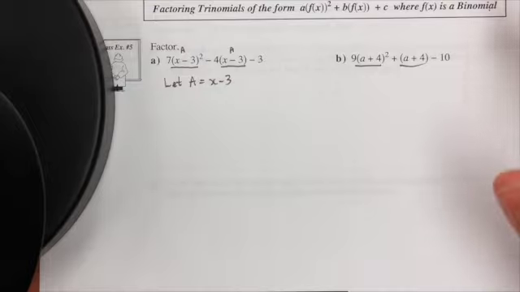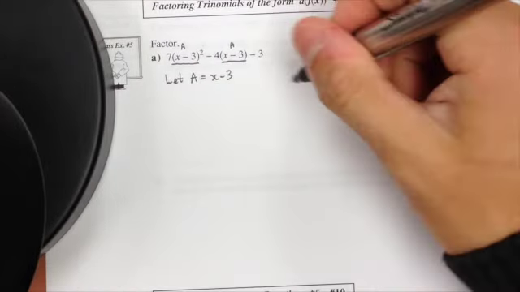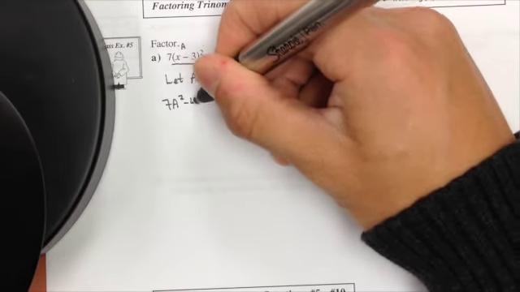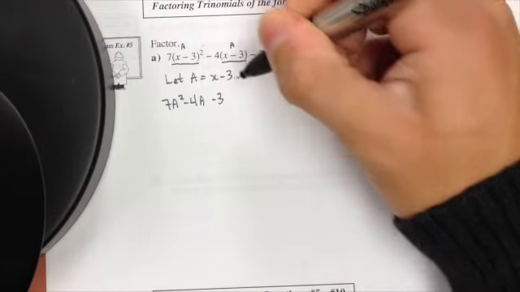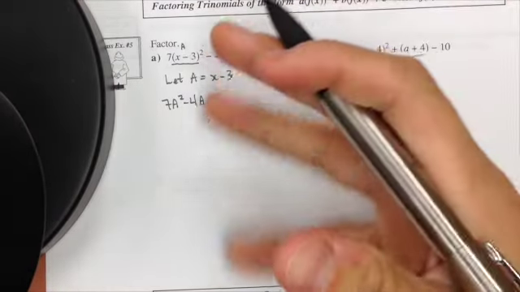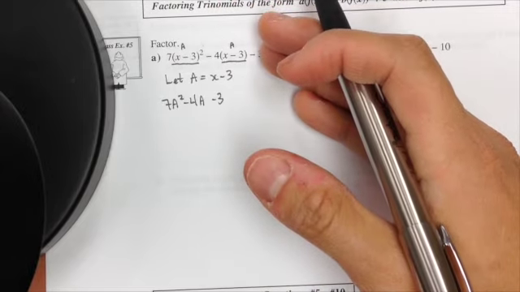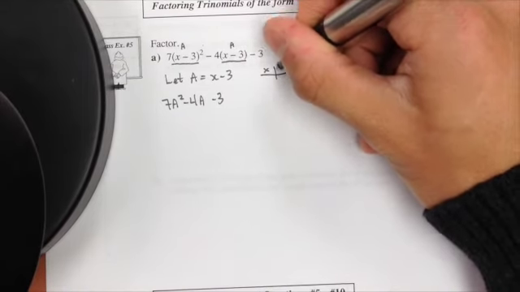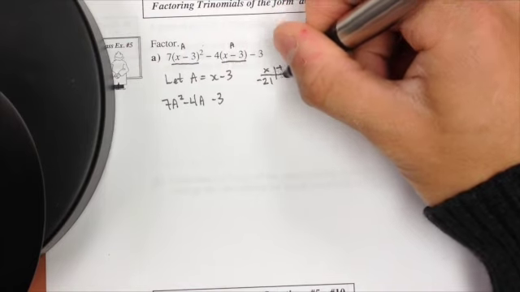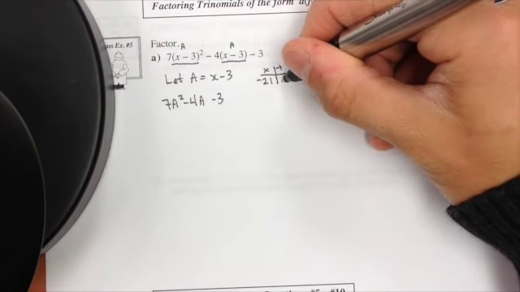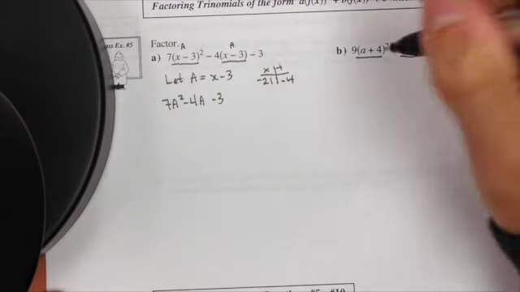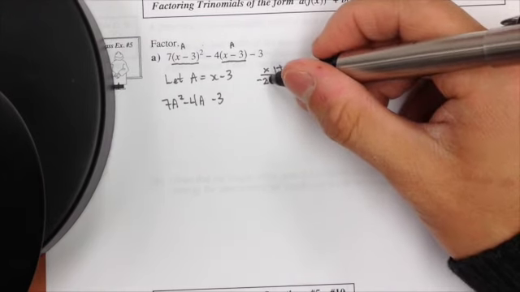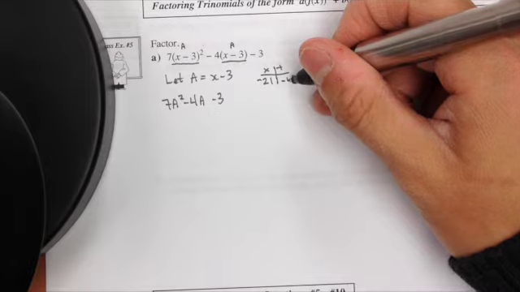That way it's going to give me a nice trinomial that I'm able to work with a lot easier. So that's going to become 7a squared minus 4a minus 3. Alright, so again, we can approach this and we can decompose it using decomposition. Okay, so if I'm looking at this, then I need to find a product of negative 21, and a sum of negative 4. Okay, so my two factors that are going to give me that are going to be negative 7 and positive 3. Negative 7 plus 3 is going to be negative 4.